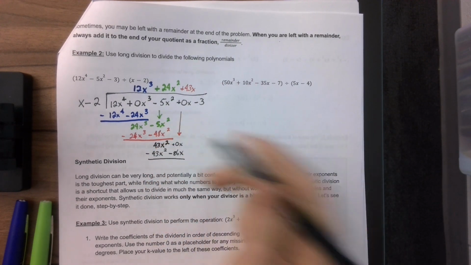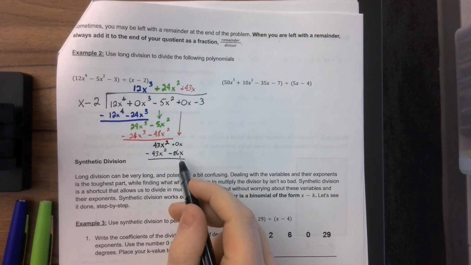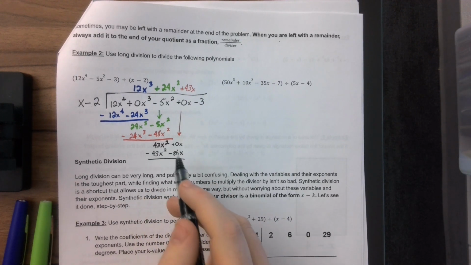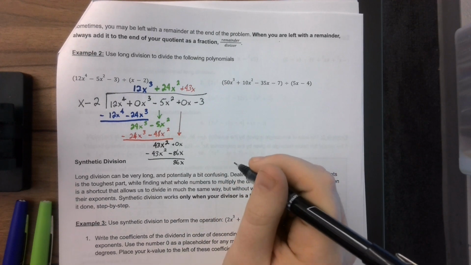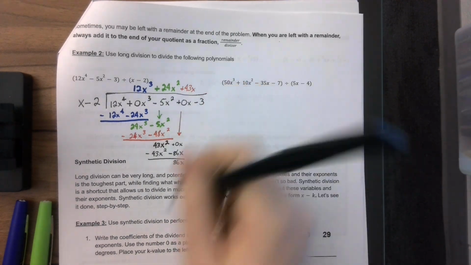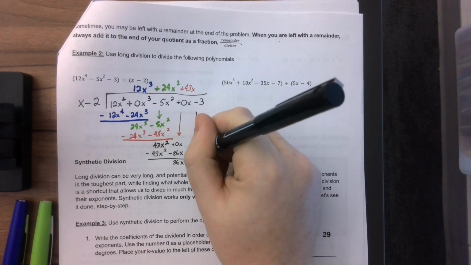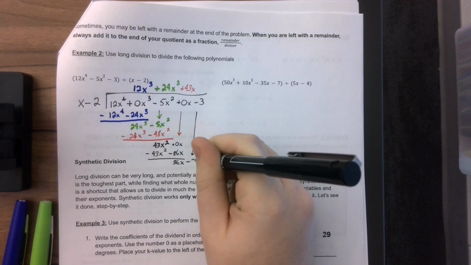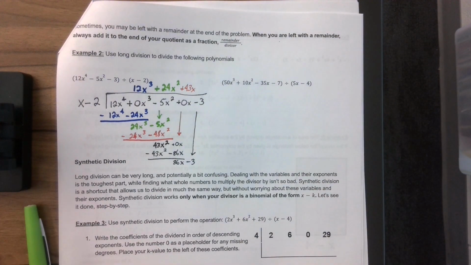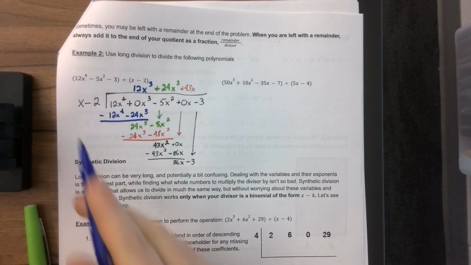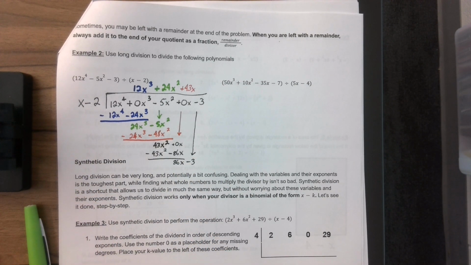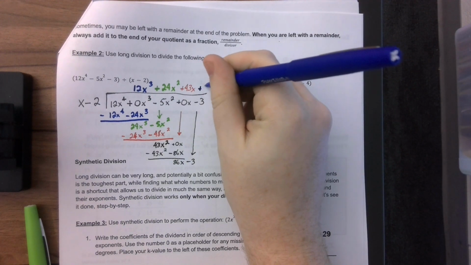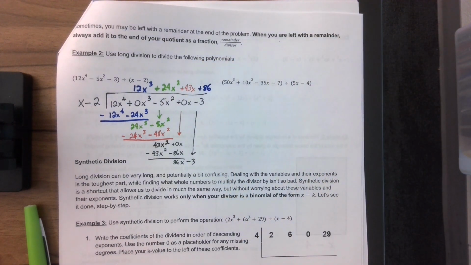And if we subtract these, again, we have another negative here, right? Negative 86x is just 86x. We bring down our last term, which is negative 3. And we once again try to figure out what we need to multiply x minus 2 by to get 86x minus 3. We have to multiply by, yes, you guessed it, 86.